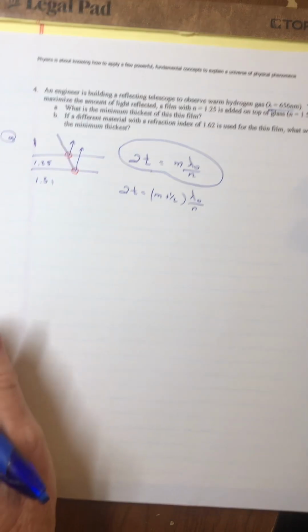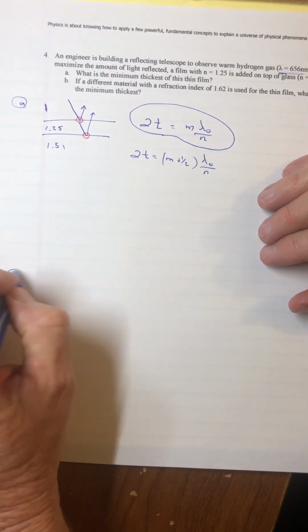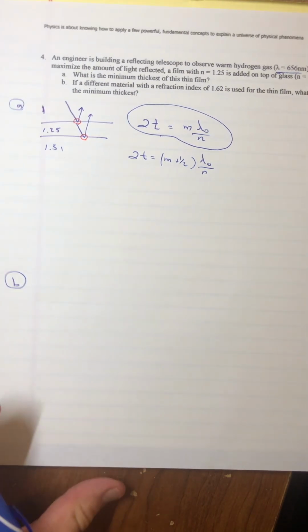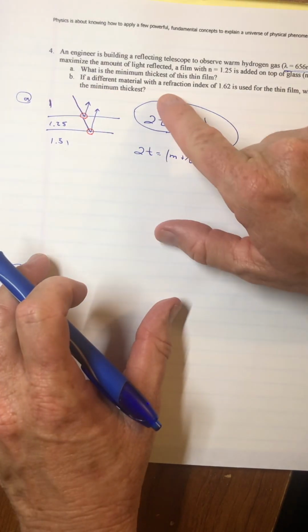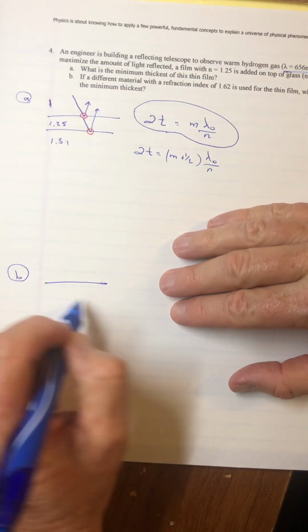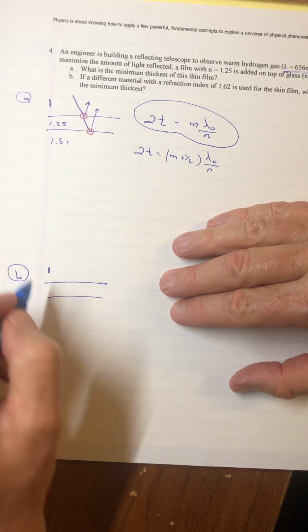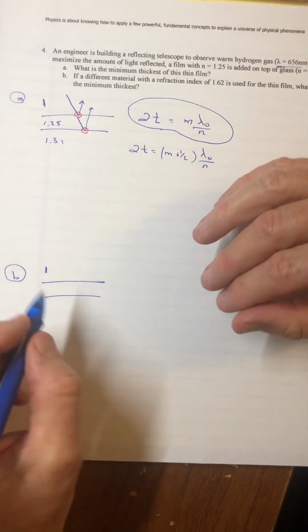Now, as long as I'm tackling this problem, why don't I also mention B? Because in B, it says if we use a different material. Now we'll have the light coming in from the atmosphere.